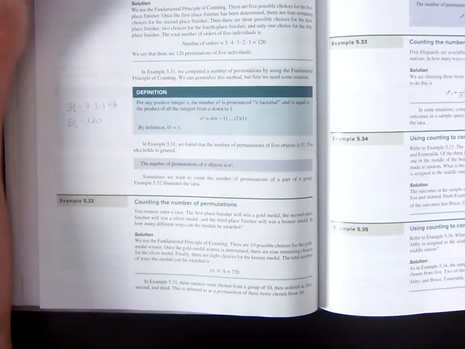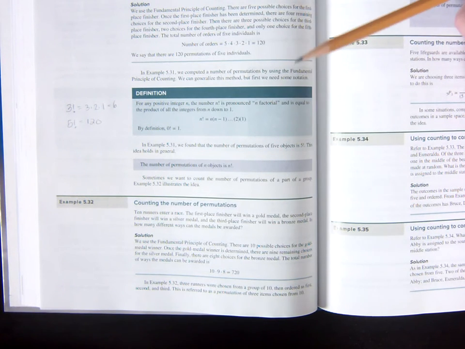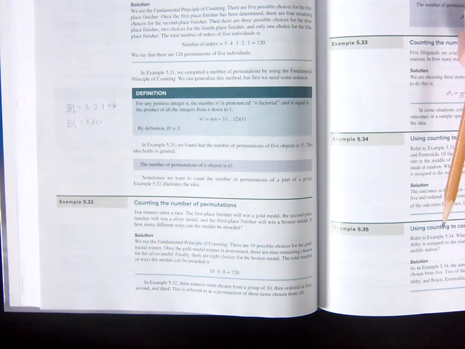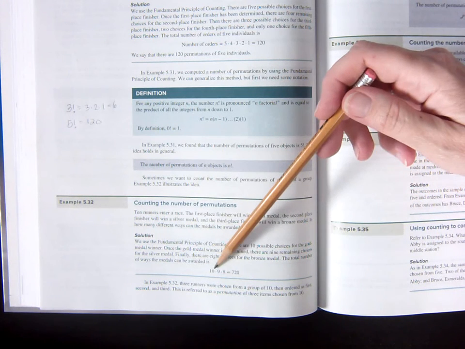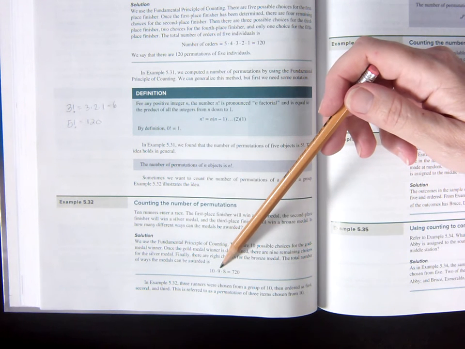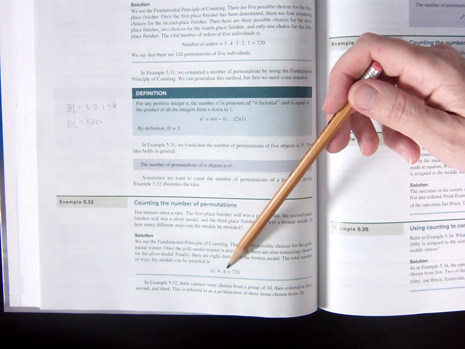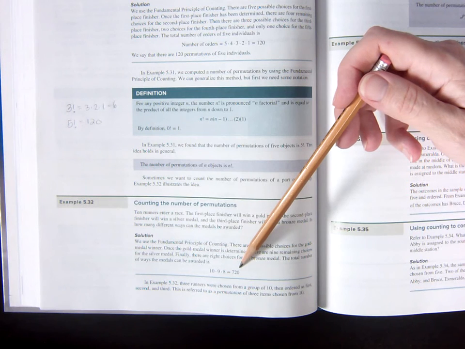So let's look at counting the number of permutations. We have 10 runners that run a race, and the first place winner will win a gold medal, second place winner will win silver, and third will win a bronze. So we really don't care, I'm sure they care, but we really don't care who is 4th, 5th, 6th, etc. So when we think about this, we start out with 10 runners. When one of them wins the gold, there's only 9 left to choose for the silver. And then there's only 8 left to choose for the bronze. So 10 times 9 times 8 will be 720.